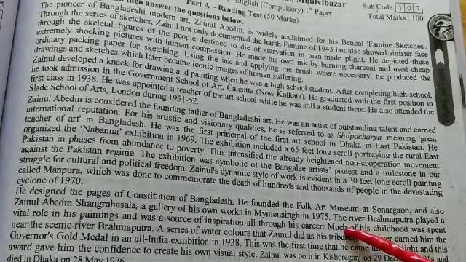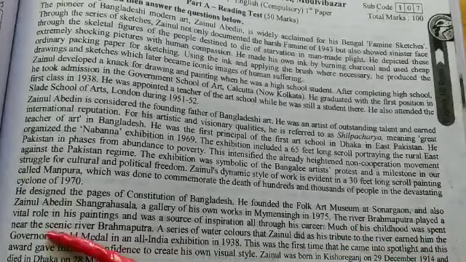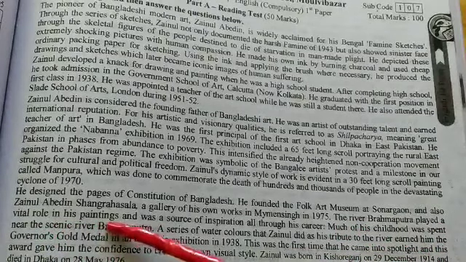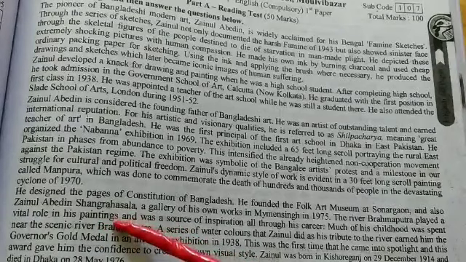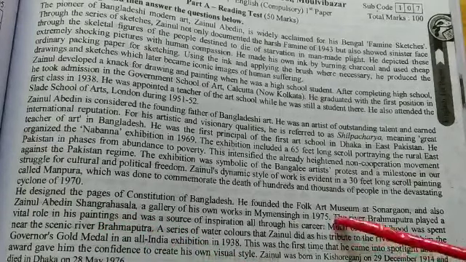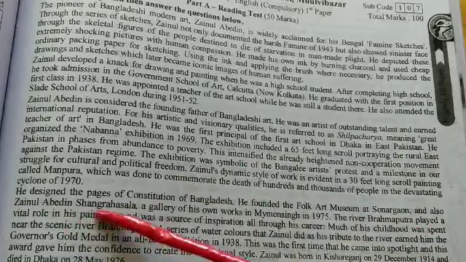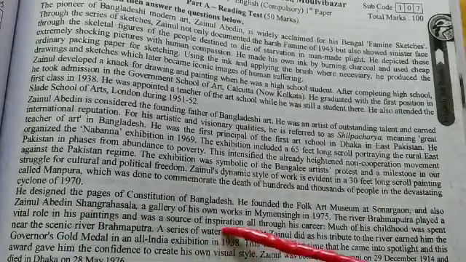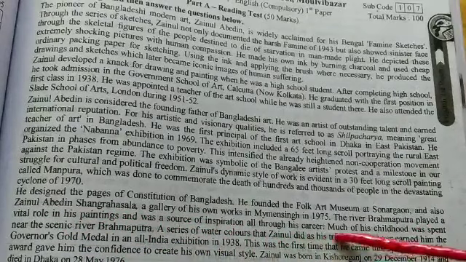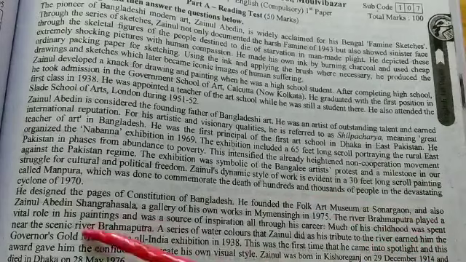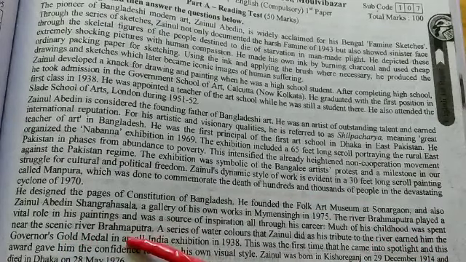The next para is about River Brahmaputra, which actually played a very vital role in his life. Now I will read the para. The river Brahmaputra played a vital role in his paintings and was a source of inspiration all through his career. Much of his childhood was spent near the scenic river Brahmaputra.